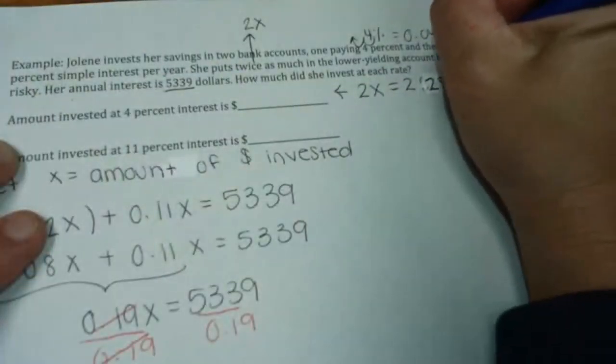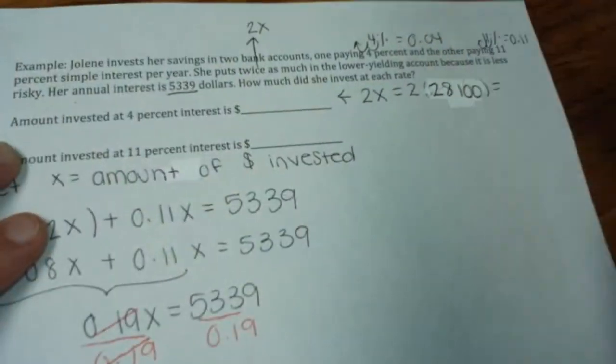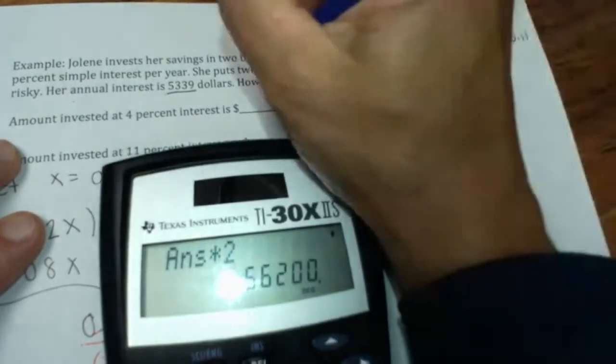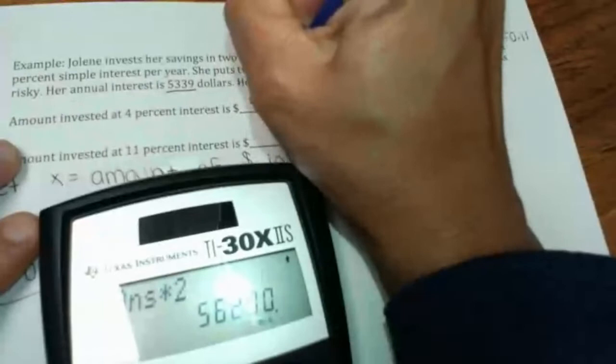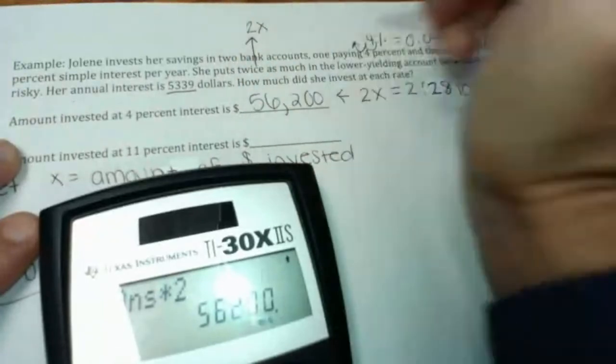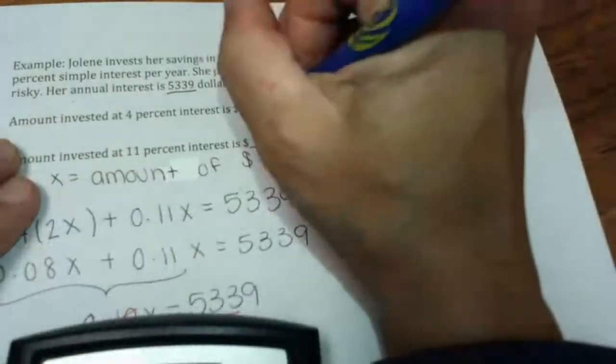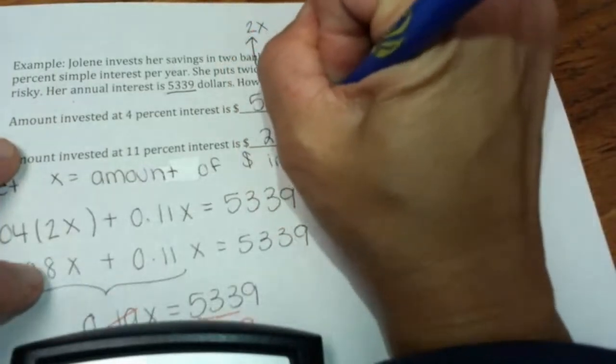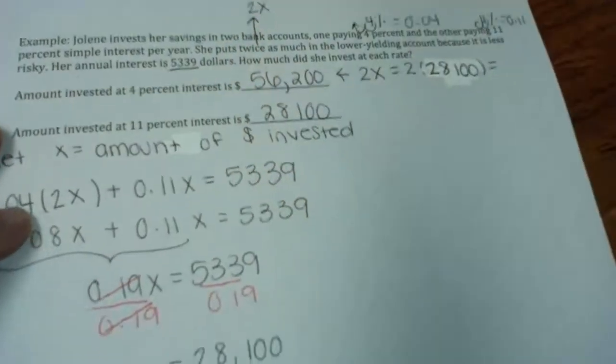Just kidding. All right, so 28,100, that amount times 2 will give us 56,200. And then she just invested x in the 11%, so 28,100. And that is that problem.